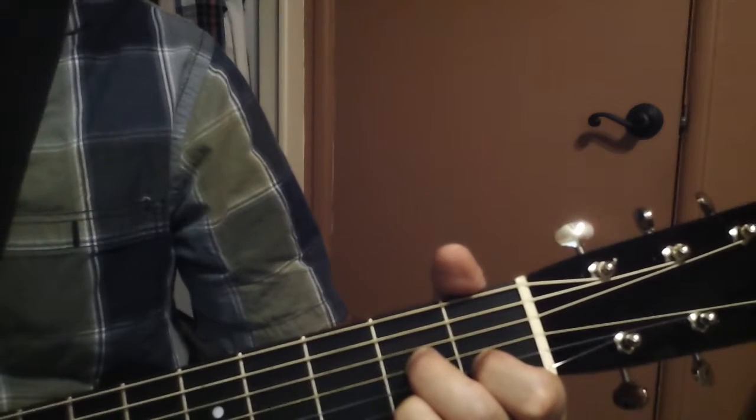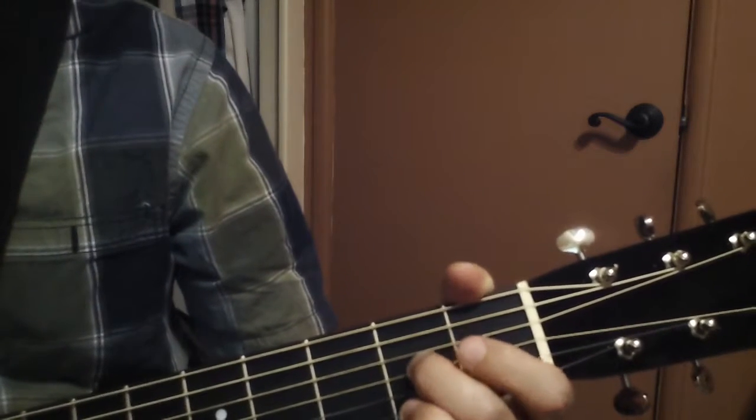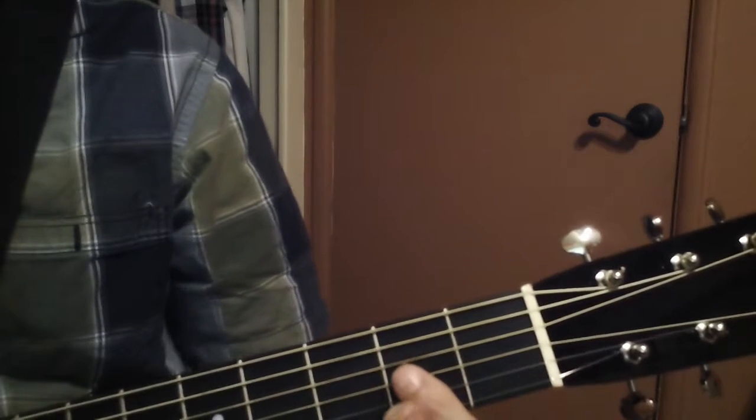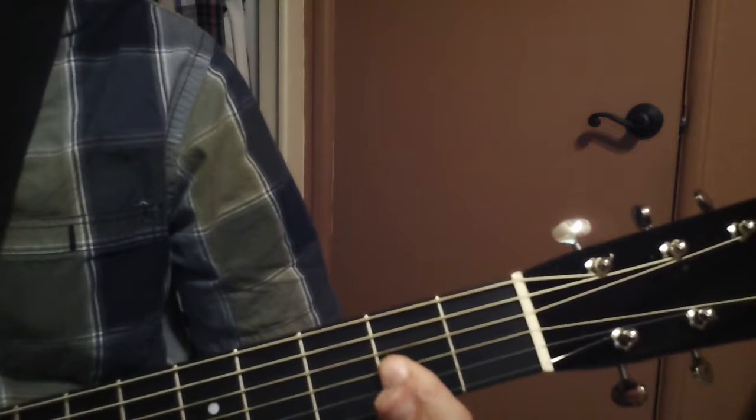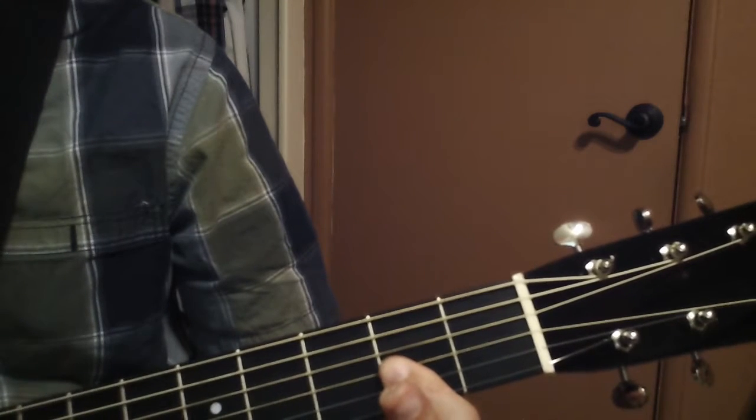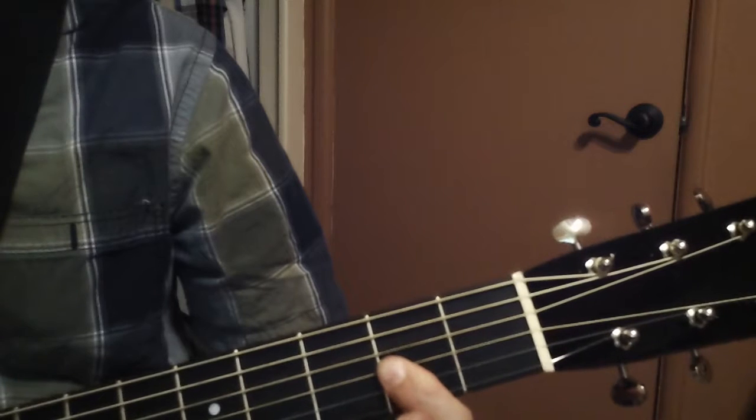D major 7 would be just barring those three strings, the first, second, and third string, and playing the open D string. That's a D major 7.